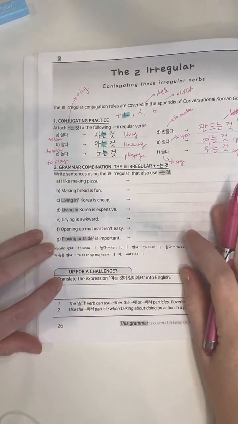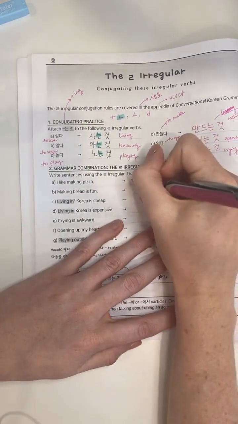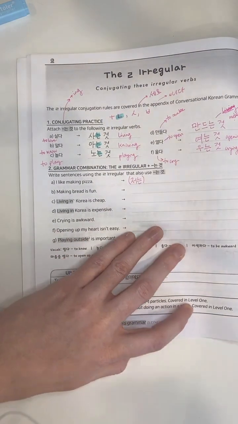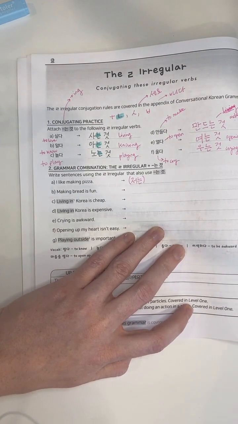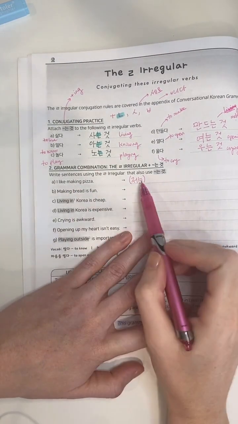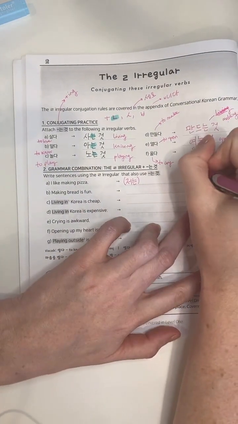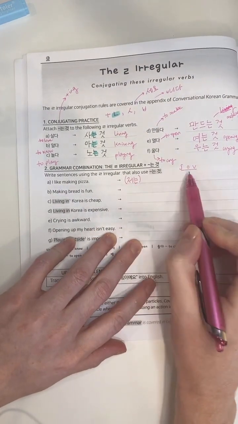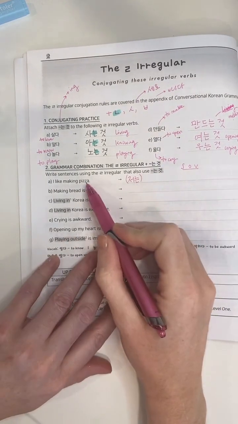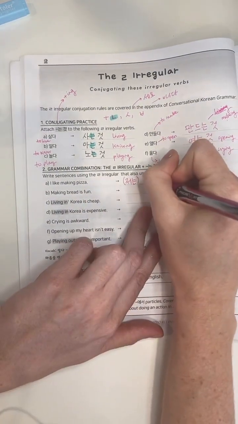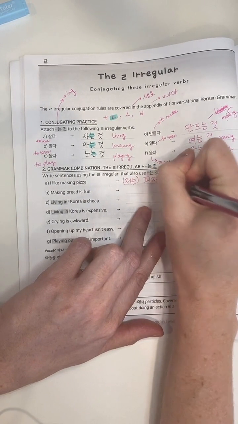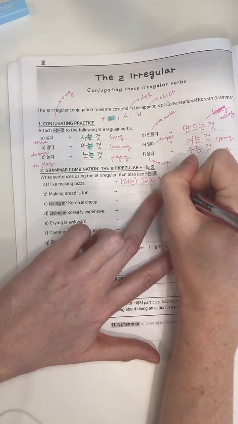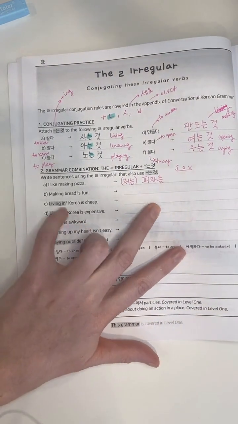I like making pizza. Well, the first thing we do is we're talking about ourselves, so we can start with 저는. I'm going to put this in brackets though, because you don't need to use it. It's optional. Remember that in Korean you always go subject, object, verb. So we have our subject, 저는. Now we need our object. The object is pizza. Pizza in Korean is just 피자, and it is the object, so we need the object particle, 피자를.